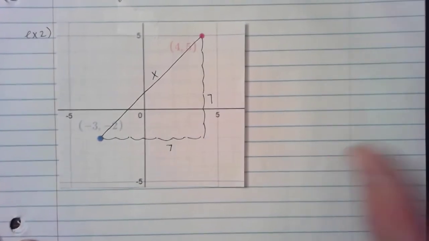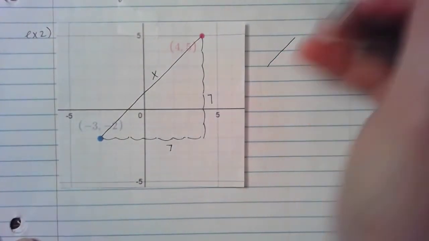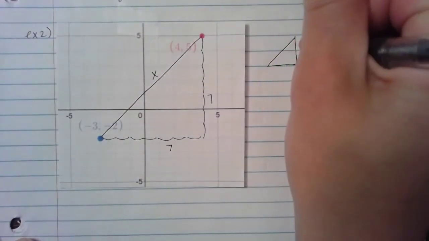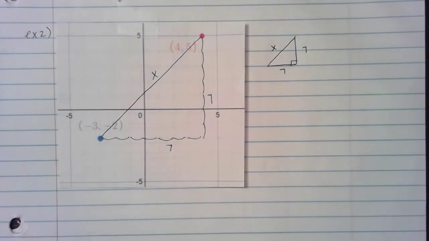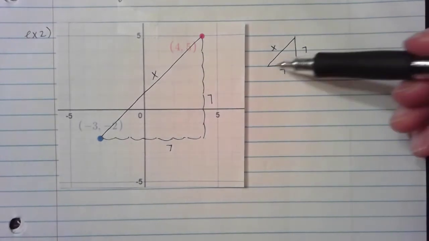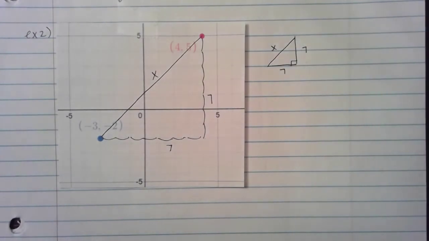And again, if you want to write this out or draw this out, you totally can. You don't have to. 7, 7, and an x. And we are looking for that distance there. I'm going to tell you it's bigger than 7. Because if this is 7 and that's 7, that can't be 7. It has to be a little bit bigger.